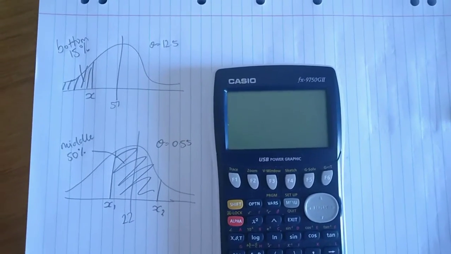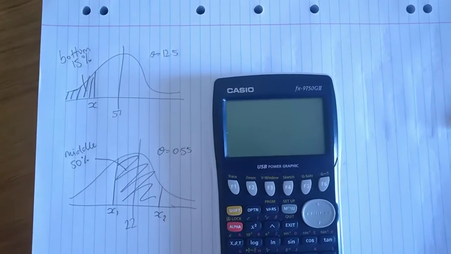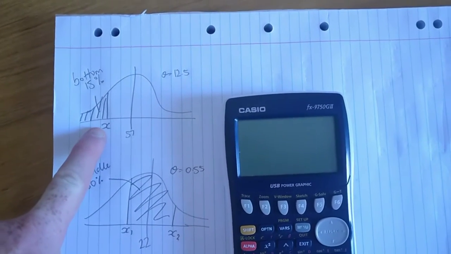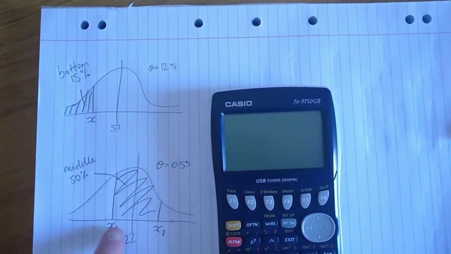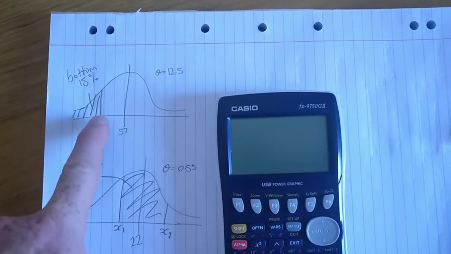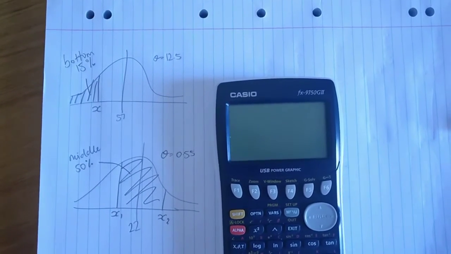This is a short video to show us how to use the graphics calculator to solve inverse normal distribution questions. And we're specifically focusing on questions where we're trying to find the unknown x values. So that's an unknown value that relates to an area of our normal distribution graph.